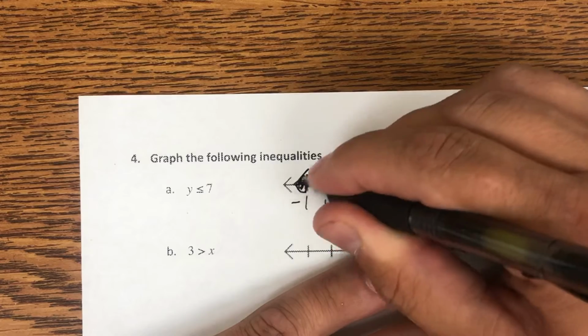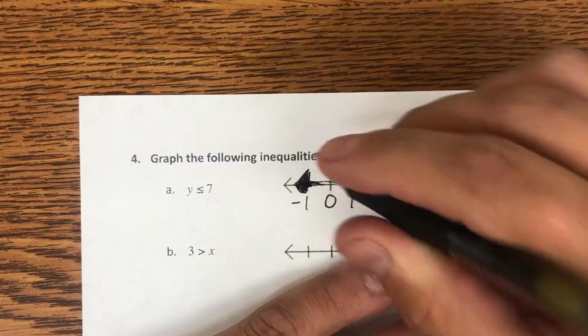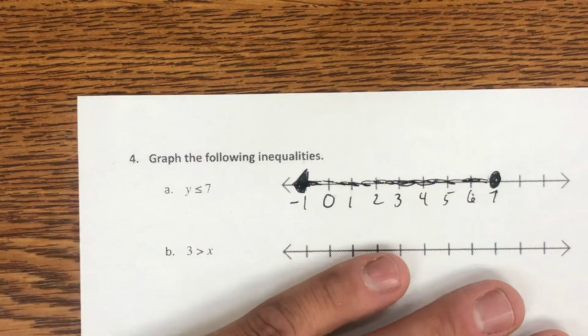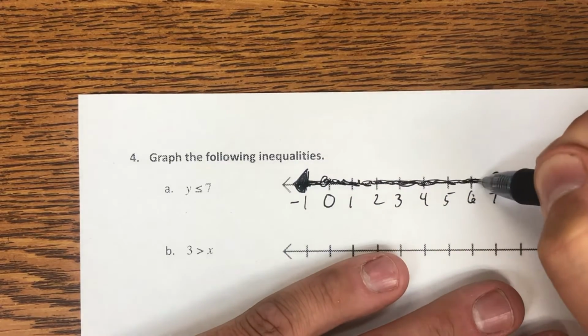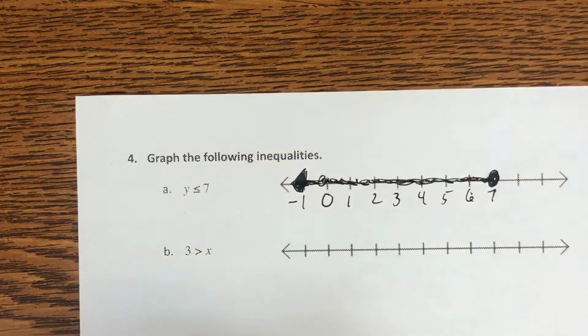And I have an arrow indicated here because it could keep on going, because negative 1 million would also be a solution. And then I need to make this fairly dark to indicate where it's going. And we have graphed it.